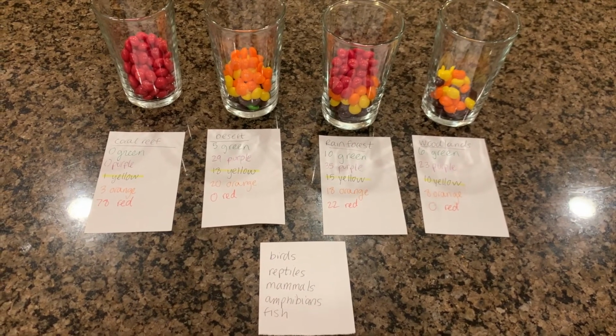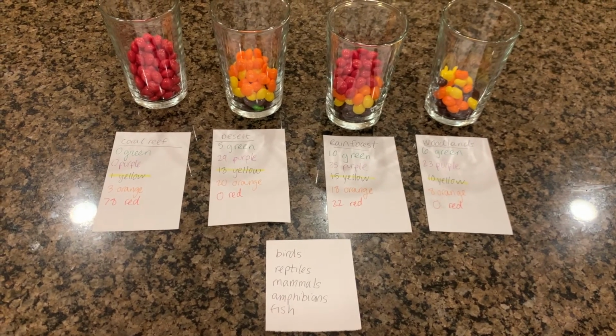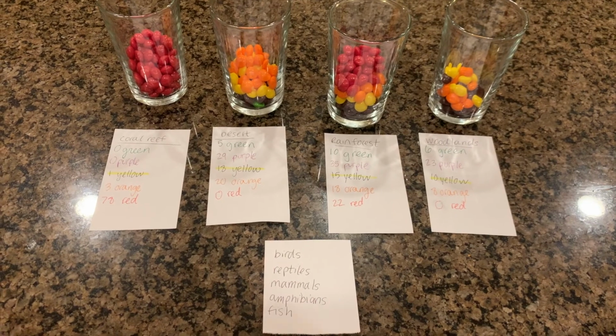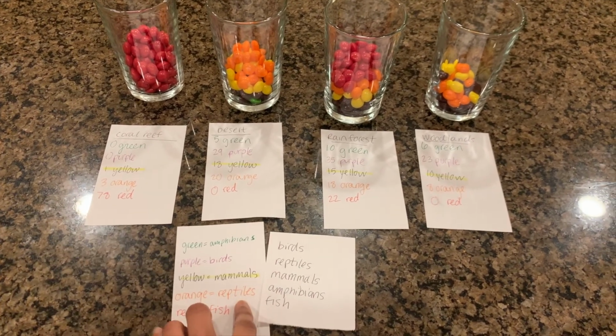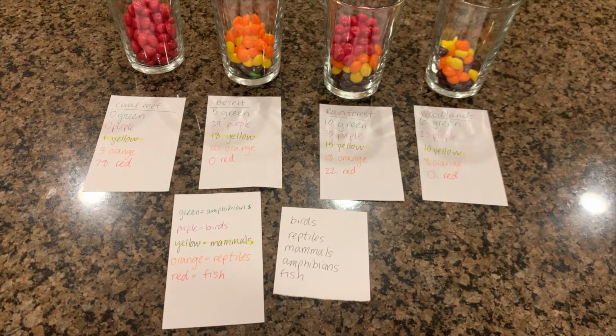Reptiles and birds is what we have left. Reptiles can live in deserts where it can get super hot or cold because they're cold-blooded. And birds cannot live underwater, so we can guess that reptiles were orange and birds were purple.